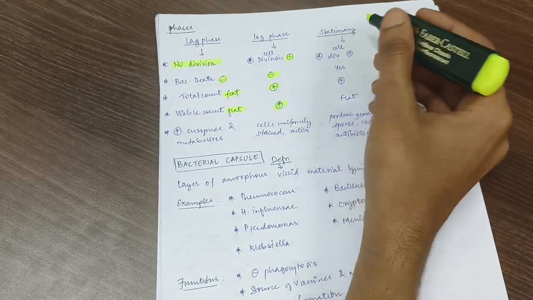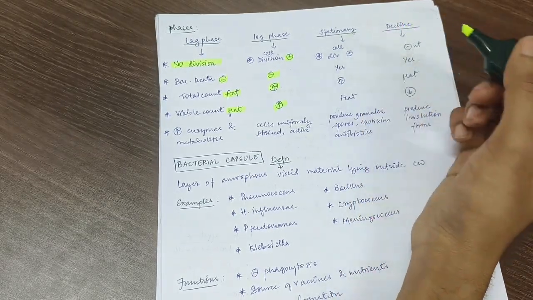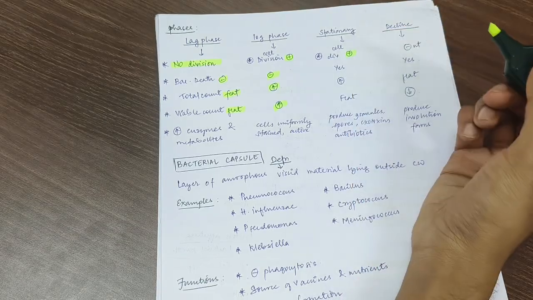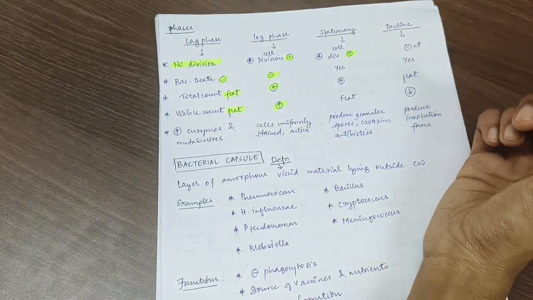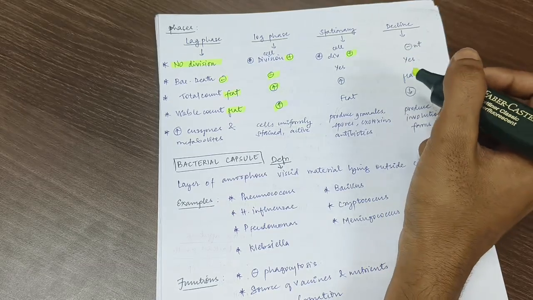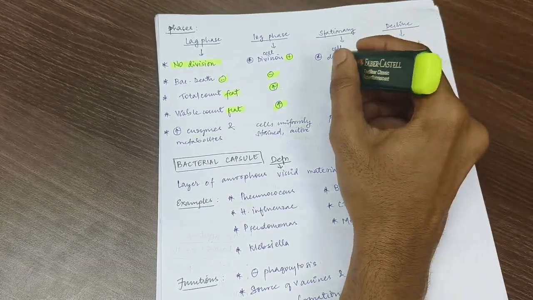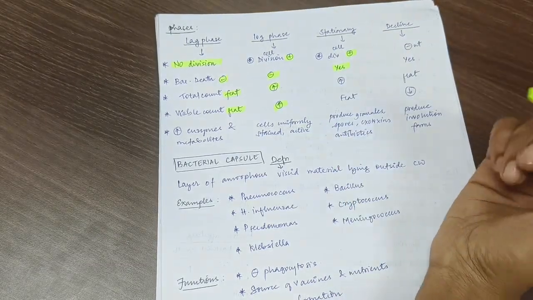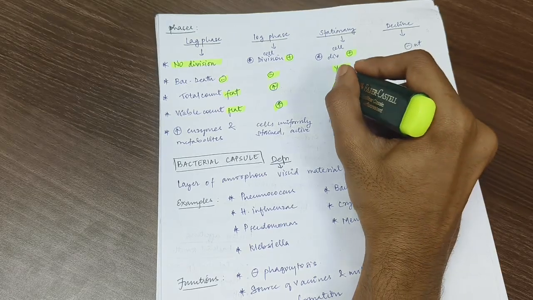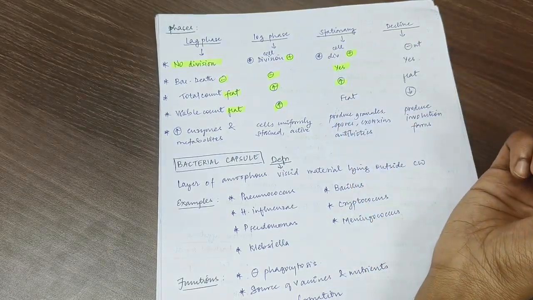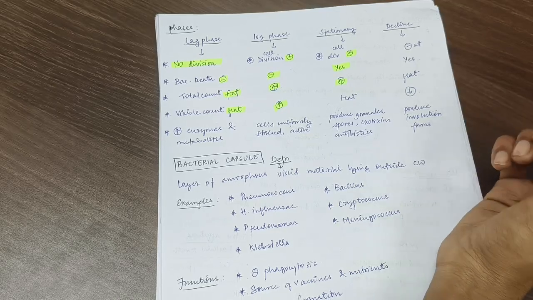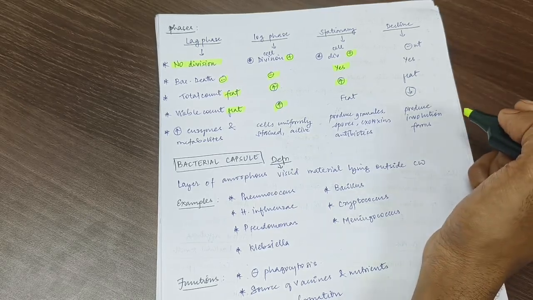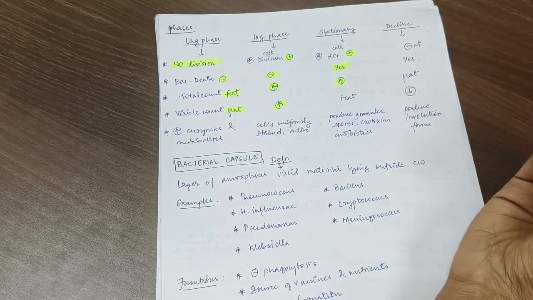Next, coming to the stationary phase, there you are going to see what? Cell division, yes, you are going to see cell division, but what is the difference now? The bacterial cell death will start occurring here. Remember, the bacteria will start dying slowly. So the total count is increasing because dead and live bacteria are both there. Viable bacteria is flat now. Why? Because the death is increasing.